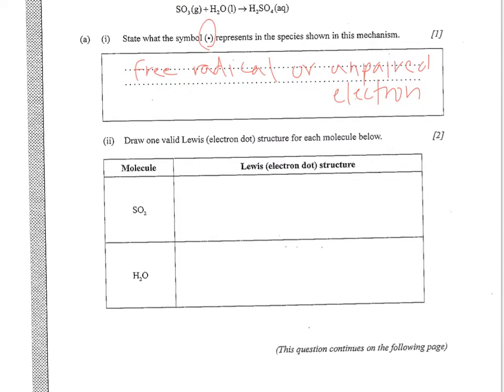Part 2, draw one valid electron dot structure for each molecule shown. So for SO2, I know that I have 3 atoms with 6 electrons each, so I have 18 electrons to balance this thing. So if I attempt to bond the S and the 2 oxygen with just single bonds, I can see I would still need 2, 4, 6, 8, 10, 12 more electrons in each oxygen, plus 14, 16 on the sulfur, for a total of 20 electrons.